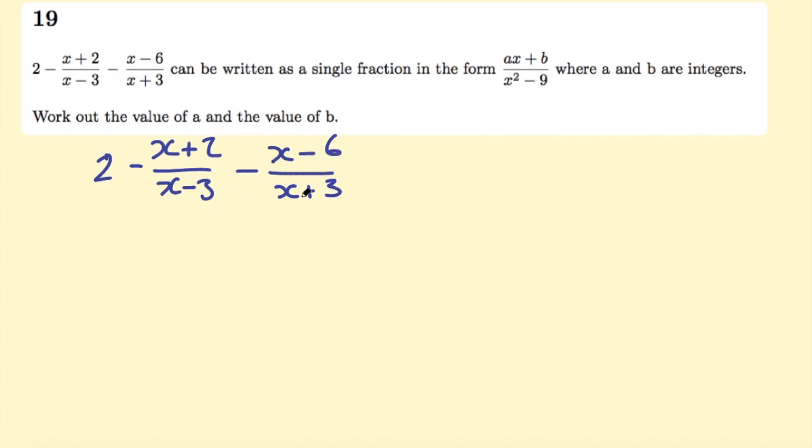So to start with, to simplify this, we need to get all of it over one common denominator. So basically we need to multiply all of these numerators by x plus 3 and x minus 3. Okay, so let's start. So 2, now 2 I need to multiply by x minus 3 and x plus 3.